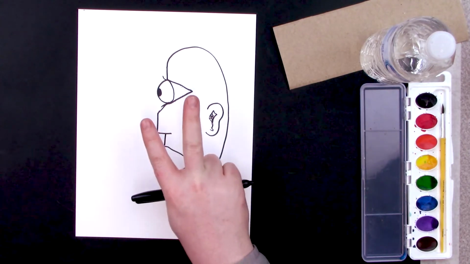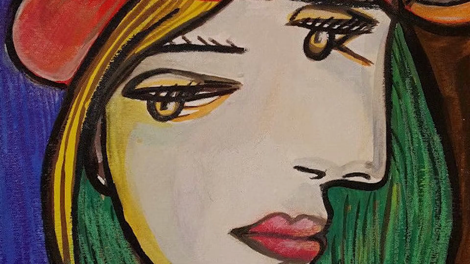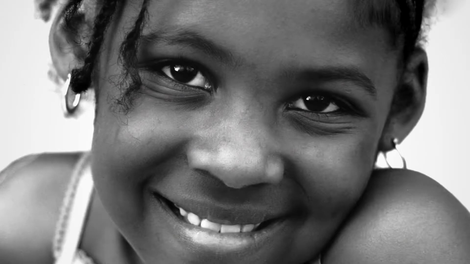But step number 2, we need to look at the face from another angle. Because Pablo Picasso, with his Cubist style, was trying to look at things from more than one side at the same time. So if we look at the front of a face, we see 2 eyes, not just 1. And if we look at the front of the face, we see both ears, 1 on each side, instead of just 1 ear. And we see the whole mouth instead of just half the mouth.